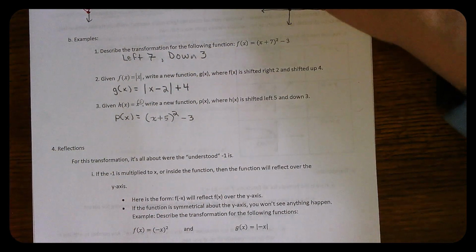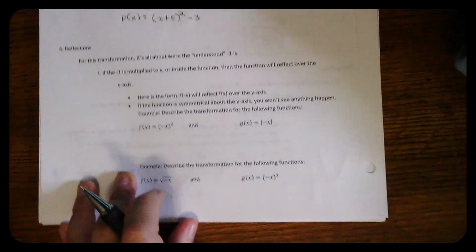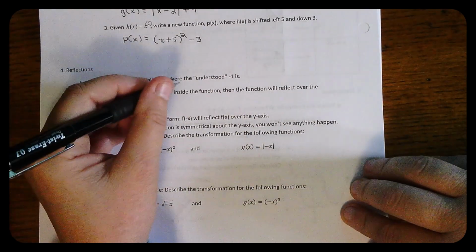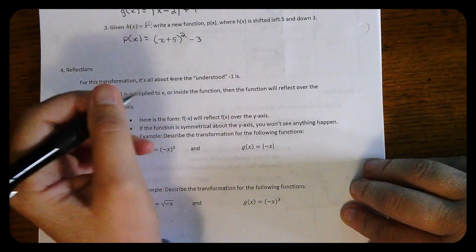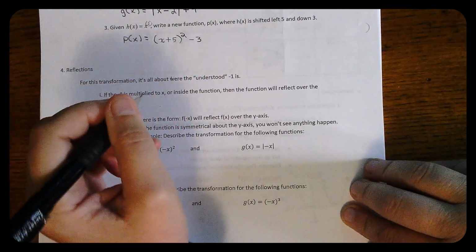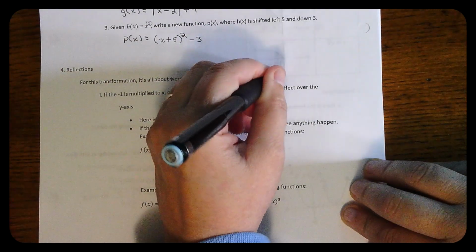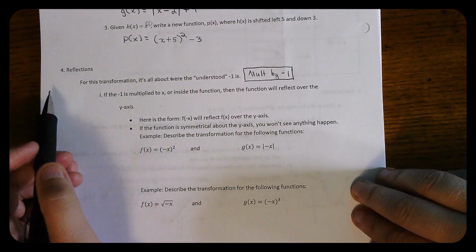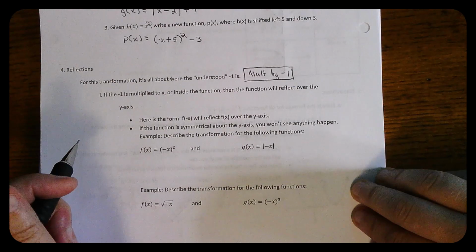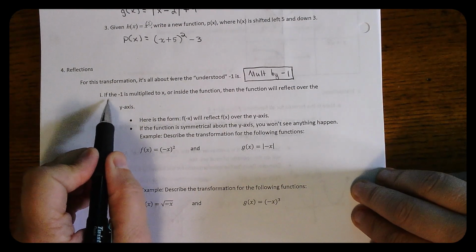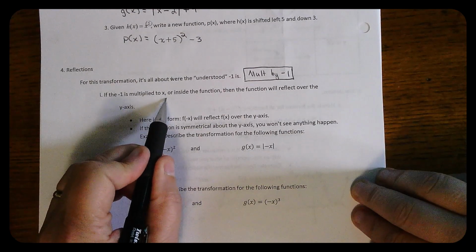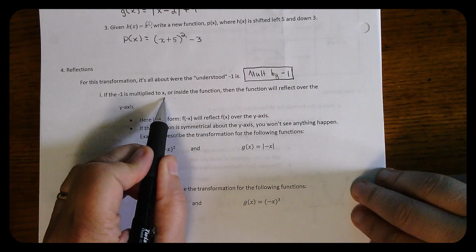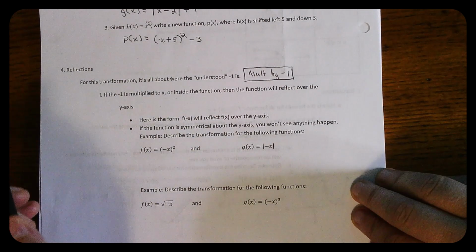All right. So now let's move on to reflections. So reflections for this transformation is all about where the understood -1 is. Now reflections involve multiplying by the -1. Multiply by -1. That's what's going to cause a reflection. You can reflect over the x-axis or the y-axis. Okay, so to start, if the -1 is multiplied to the x inside the function, so if that -1 is with the x, then it's actually going to reflect it over the y-axis.